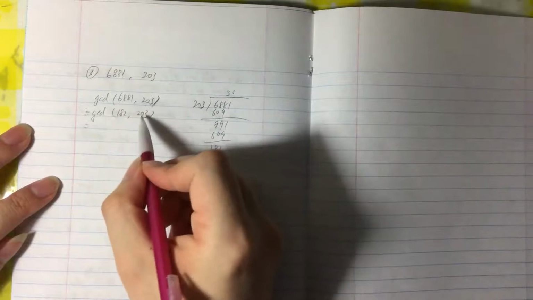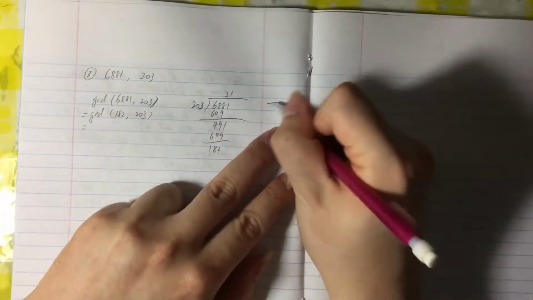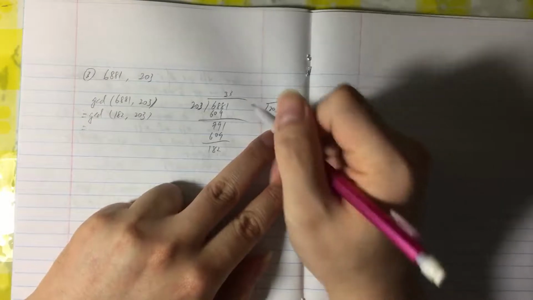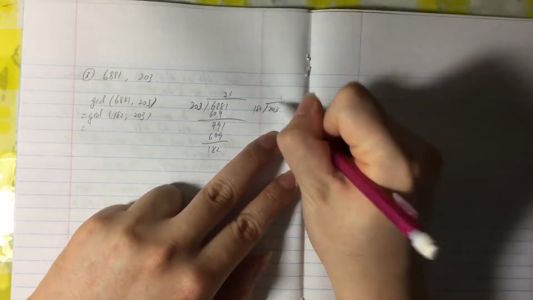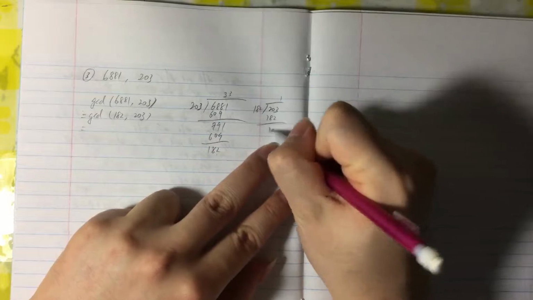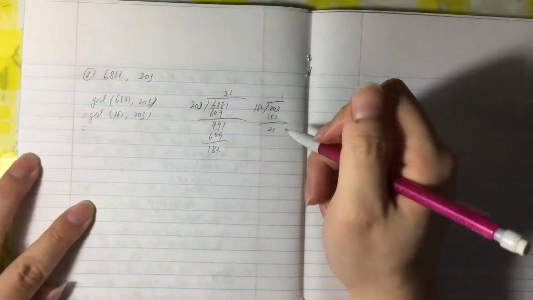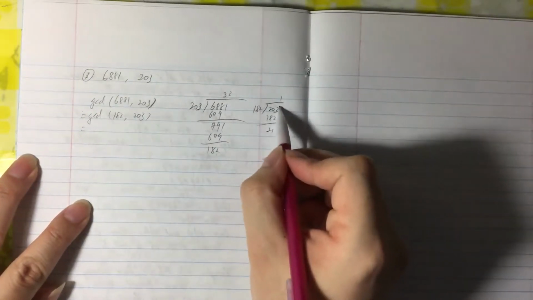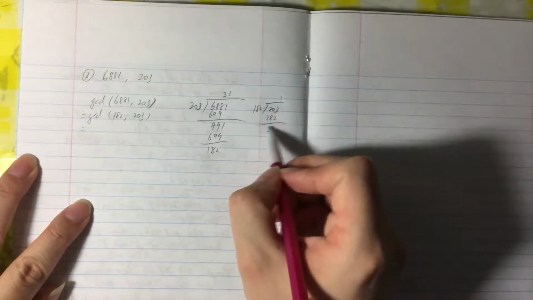Next, same thing. Do division. Take the larger, divide by the smaller. Take 203, divide by 182. I get 21. So 203 is a dividend and 21 is a remainder.